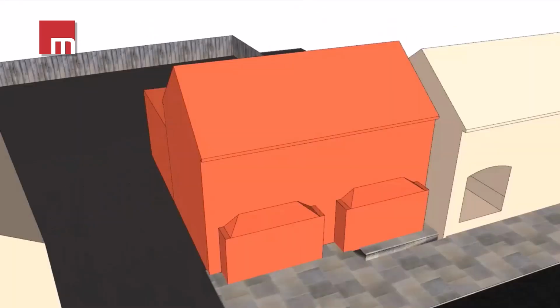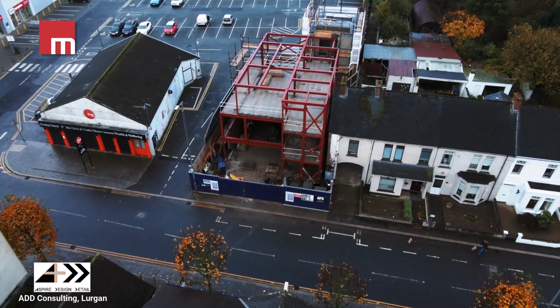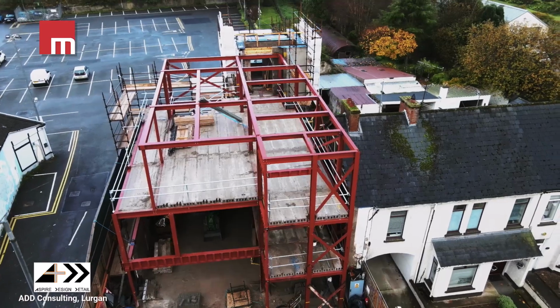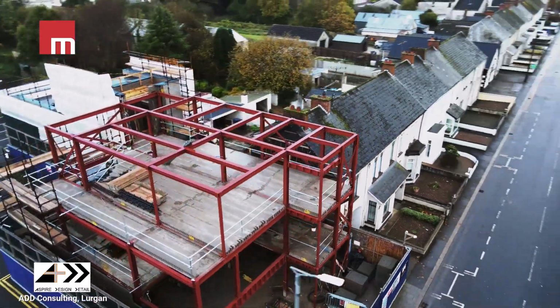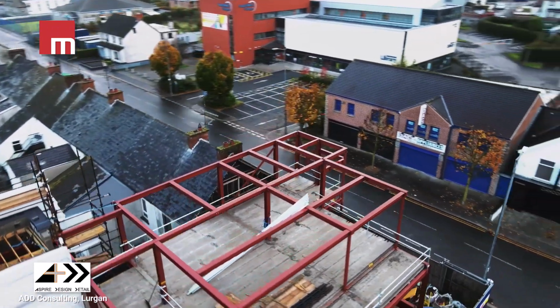To give you a bit of context for the site, I'm going to bring over a short video that ADD produced on the site. So it's showing the structure nearly complete. As you can see, the site is in a town centre.